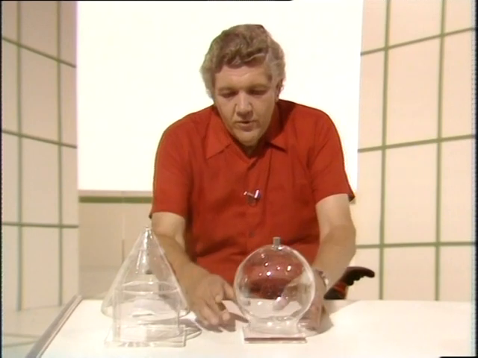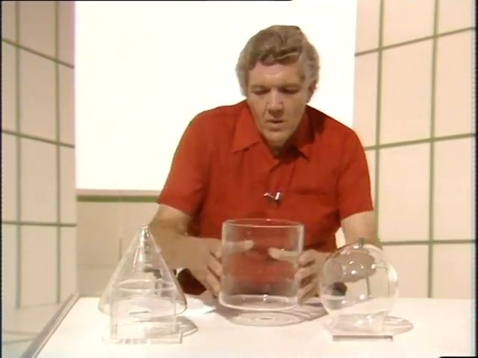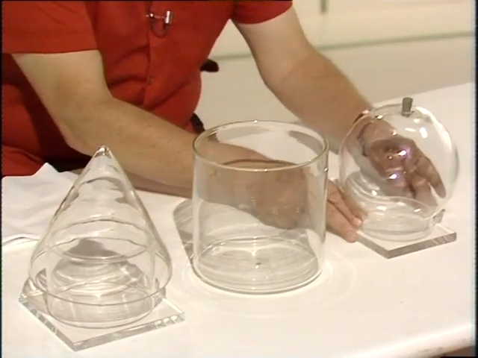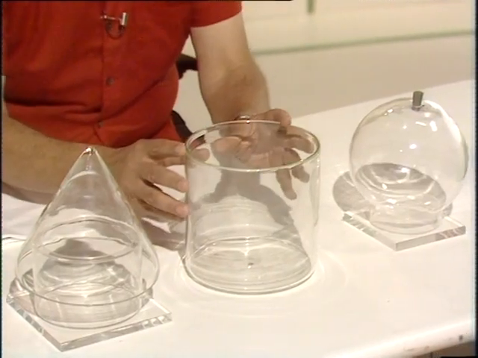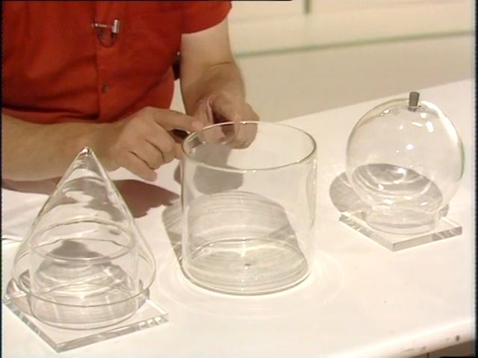So, what do we do with those? Well, we have thought of an idea. We're going to use a cylinder, and we've made this cylinder so that it will compare with these two.